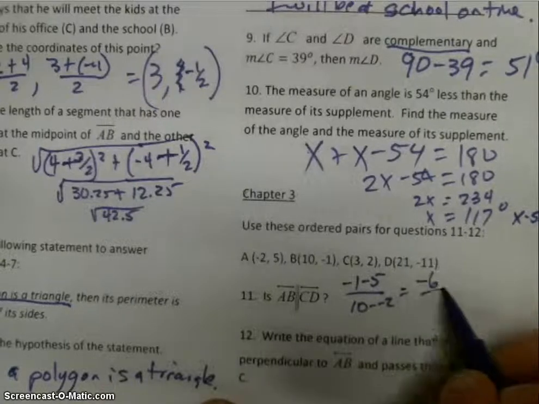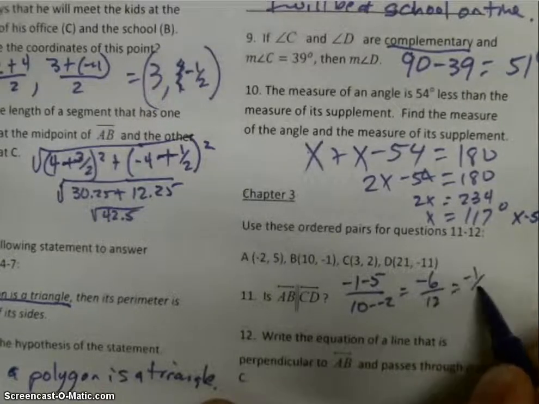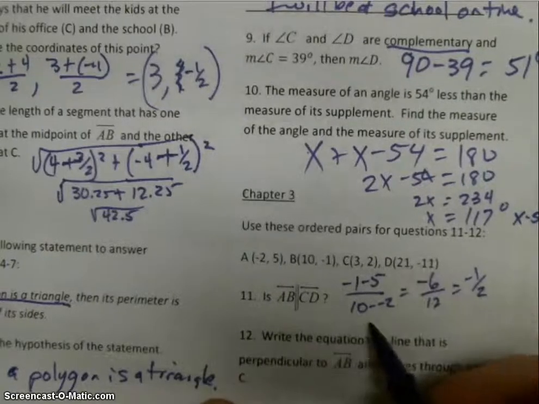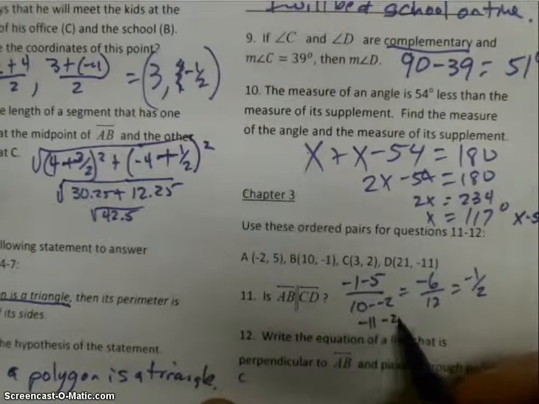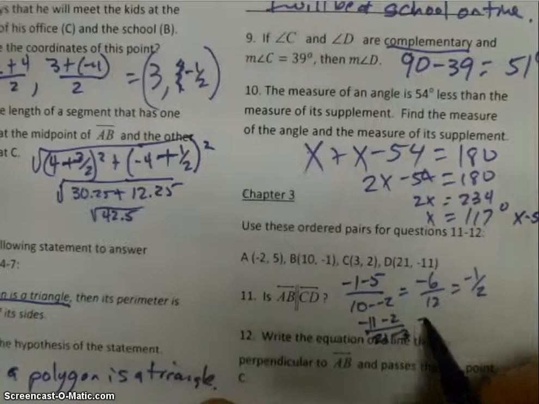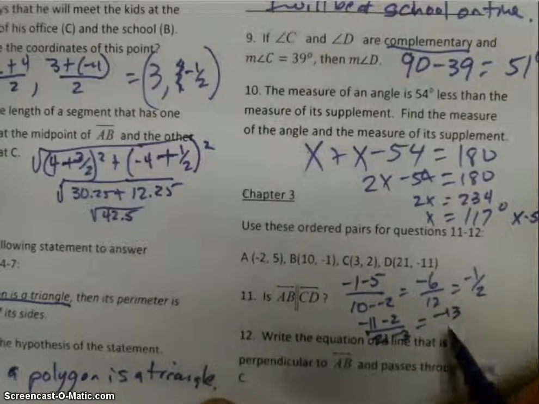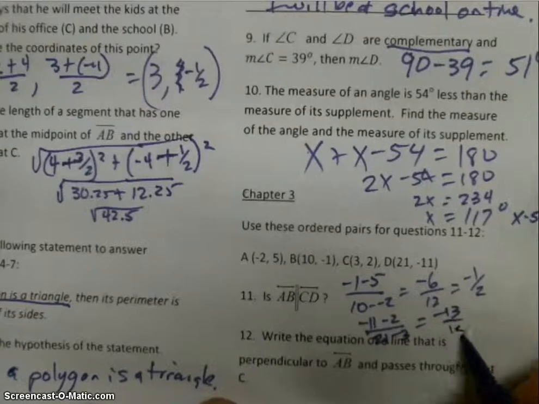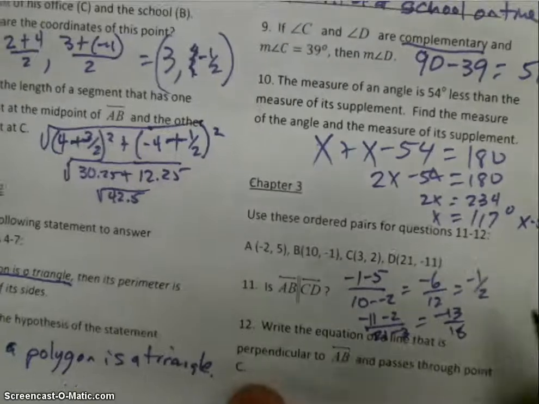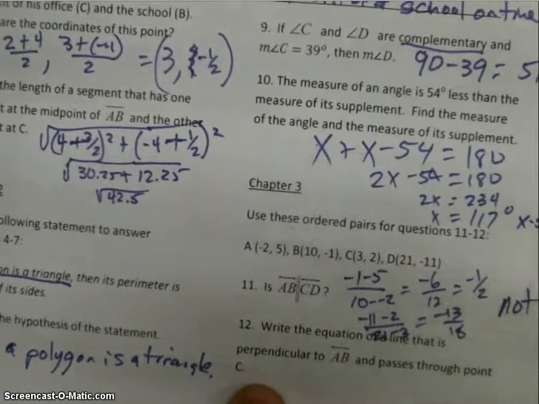Simplifying that, I get negative 6 over 12, or negative 1/2. Now the slope of CD would be y2 minus y1 over x2 minus x1, and I get negative 13 over 18. Now, negative 1/2 and negative 13/18 are not the same, so we would say they are not parallel.